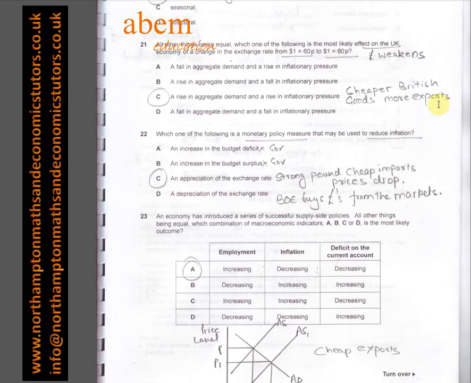A rise in aggregate demand and a rise in inflationary pressure. Why? Because AD equals C plus G plus I plus net exports. Since the exports are going up, that means people have more money. They will demand more goods. Exports, in a way, is also reducing the amount of goods available in the British economy. Therefore, the prices of those goods go up.